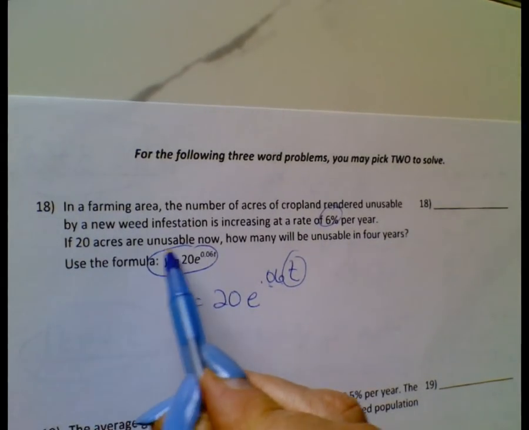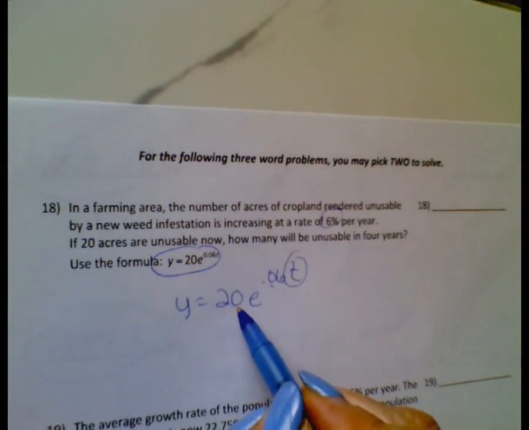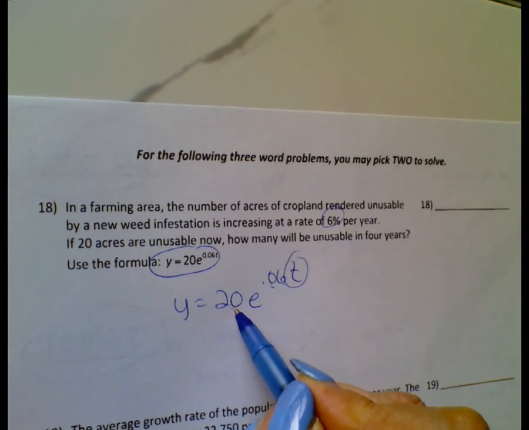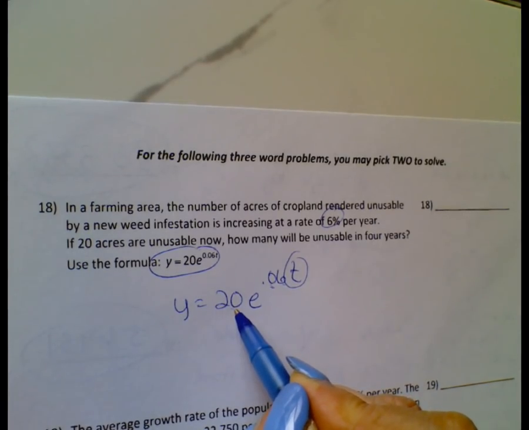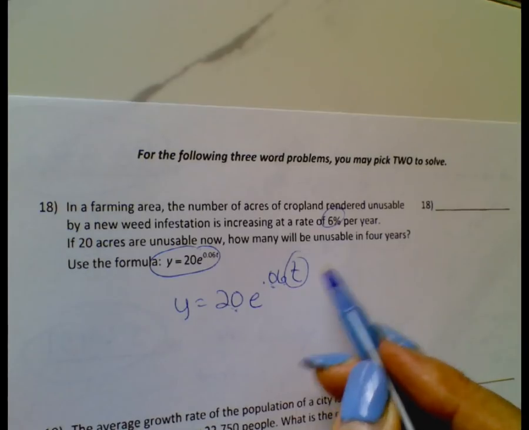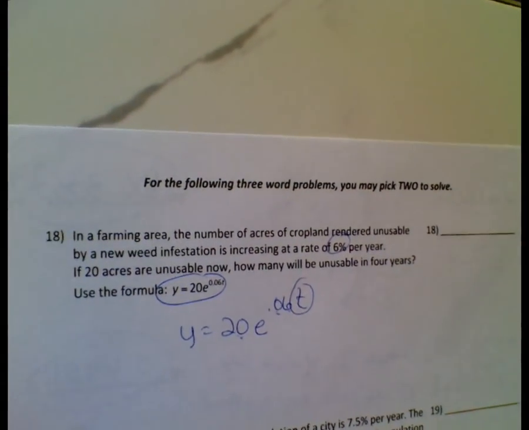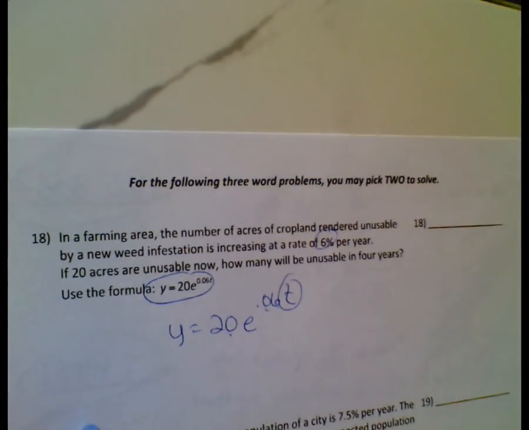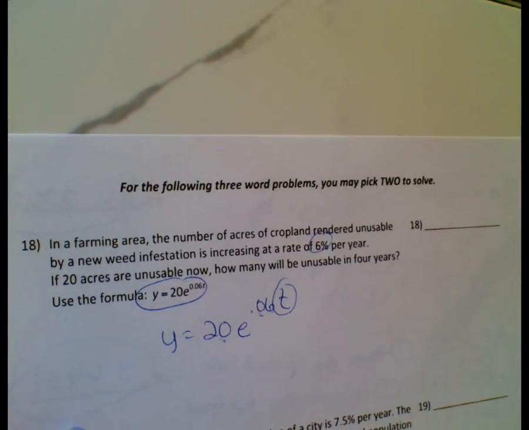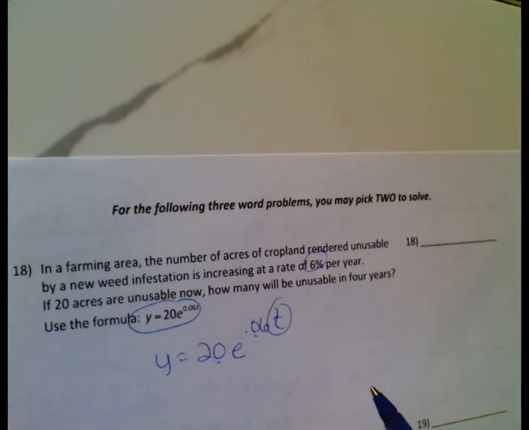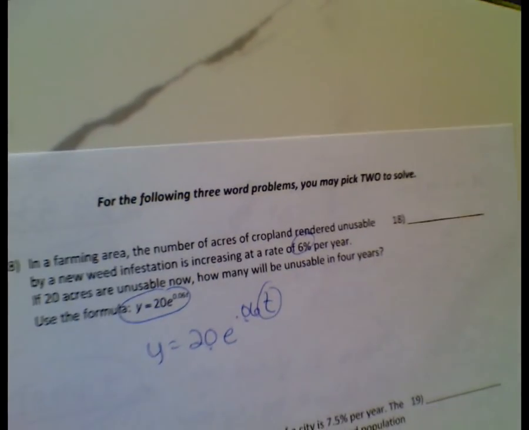If 20 acres are unusable now, that's your starting number of unusable acres. That means there's too many weeds in these acres, so they're unusable for farming because weeds kill plants. How many of these are going to be unusable in 4 years if they keep growing at 6% per year? So there's going to be a lot of wasted land. That's why a lot of farms go under, because they can't get the weed infestation under control. I'm sure in your own yards right now you have weeds growing everywhere. Your parents have to go out there and do weed killer. Just think if you had all these acres of land to do weed killer, it's very expensive.